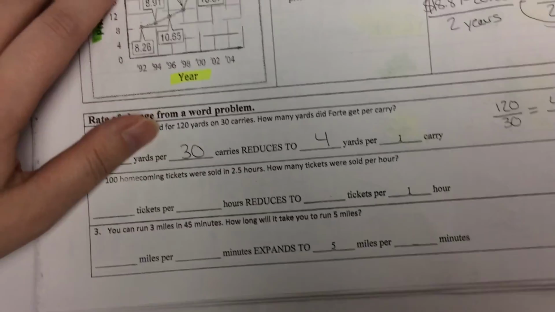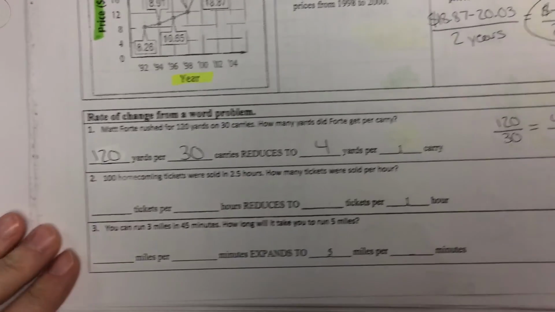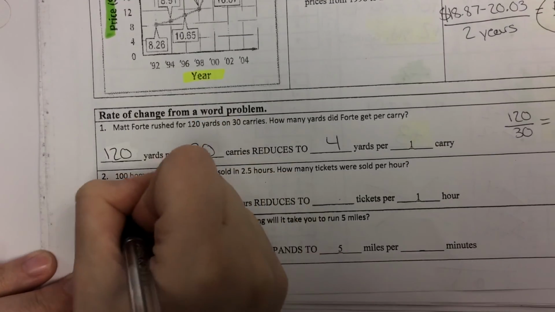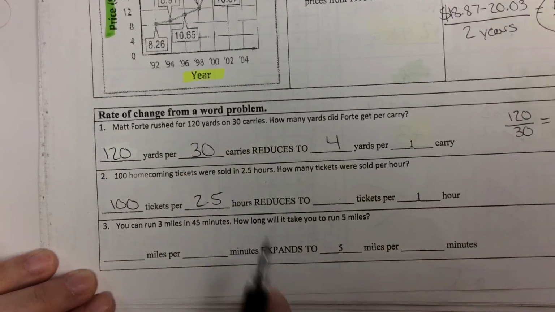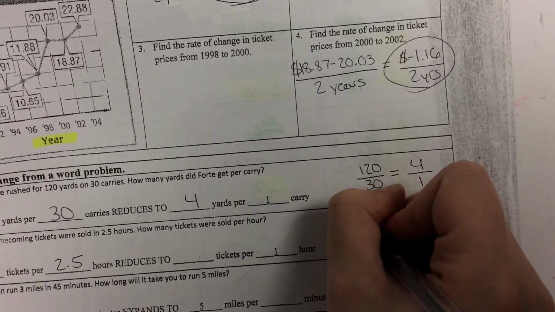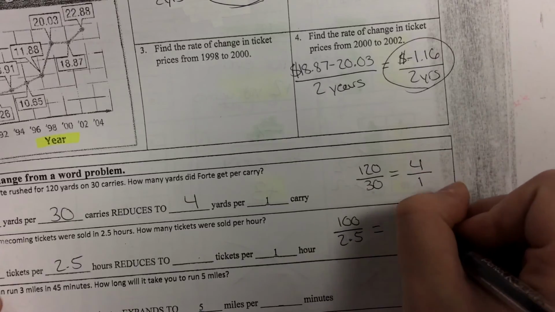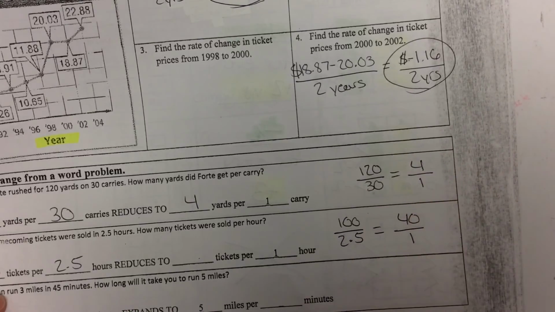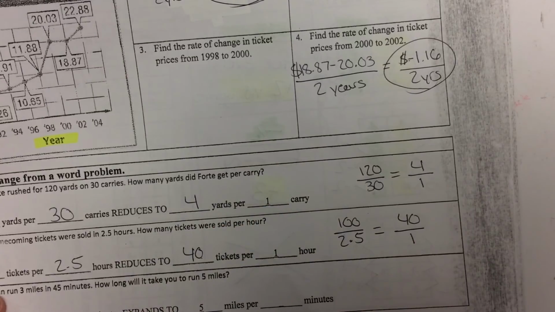Let's keep going. Number 2, 100 homecoming tickets were sold in 2.5 hours. How many tickets were sold per hour? Well, we've got 100 tickets per 2.5 hours. Reduce this as small as we can. So 100 divided by 2.5 hours, and we get 40 over 1. So that means 40 tickets per 1 hour.